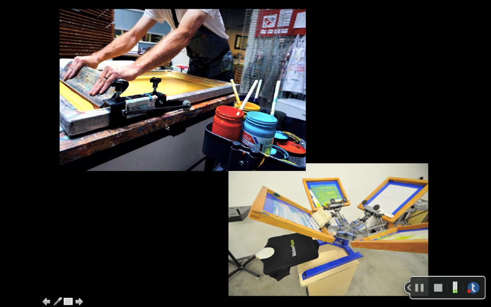But this is very similar in some ways, the manual part of it, to what we see artists doing with printmaking today. And so here's an image from an artist in their studio where they've created a print on a screen like so.